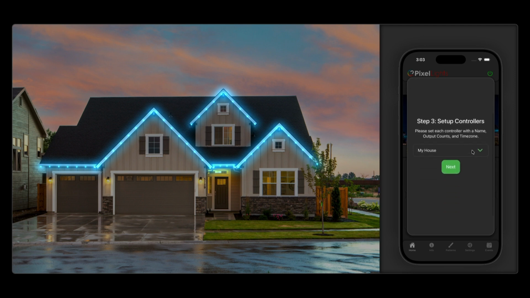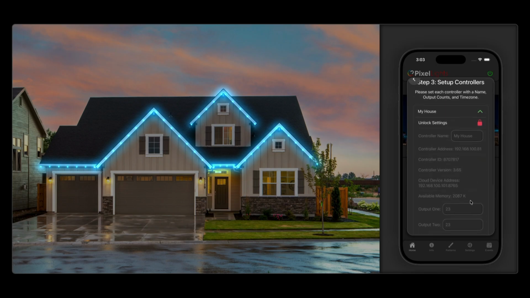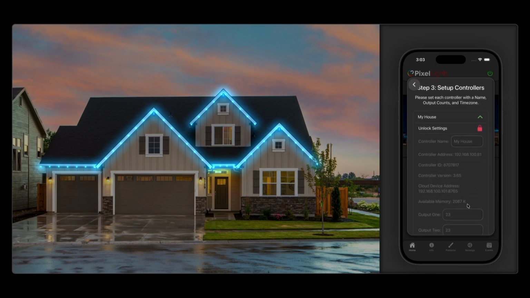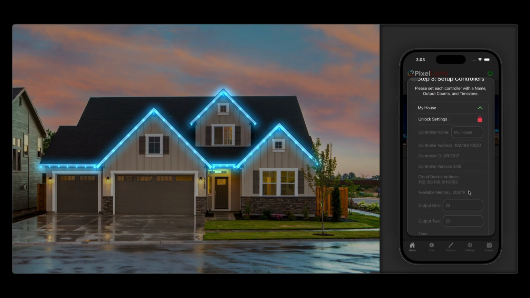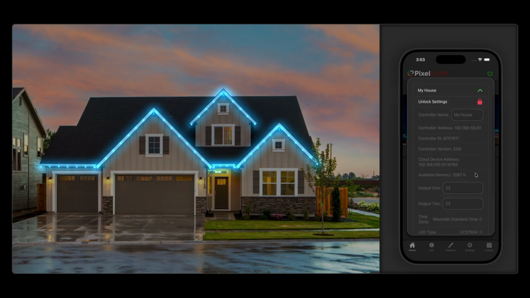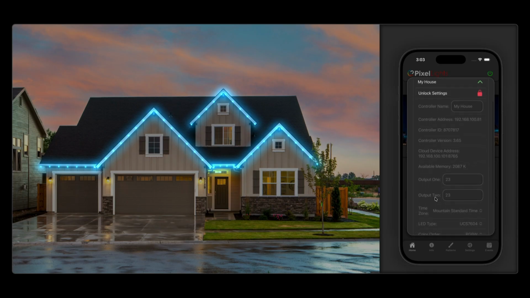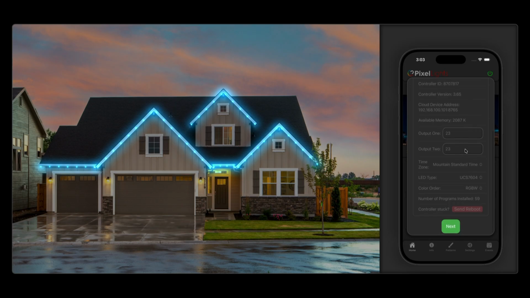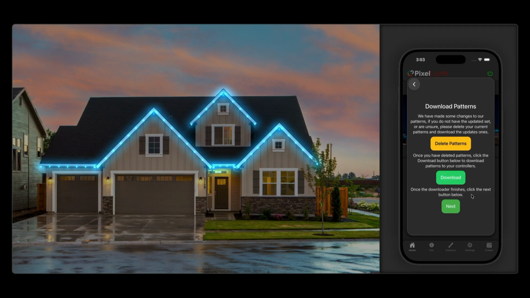Now we can configure our controllers with a name, amount of lights per output, and time zone. Output 1 and Output 2 should match up with the amount of pixels on each controller output. Other settings should be configured properly by default. We've already set our controller up, so we'll continue.